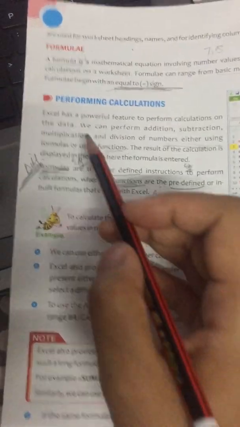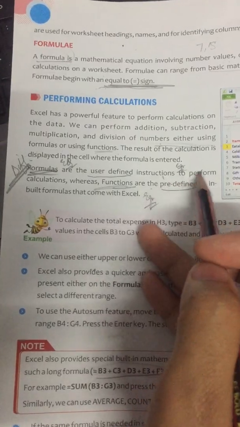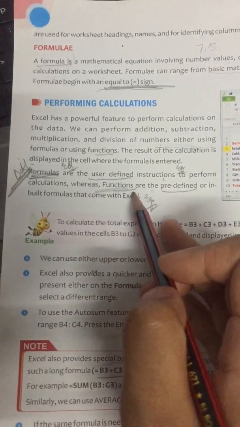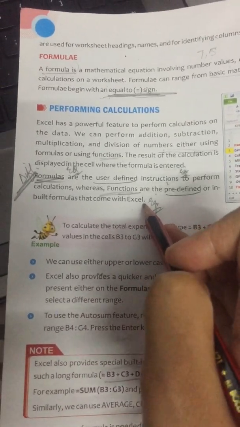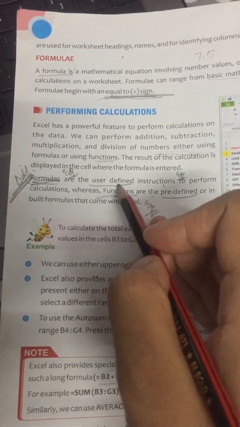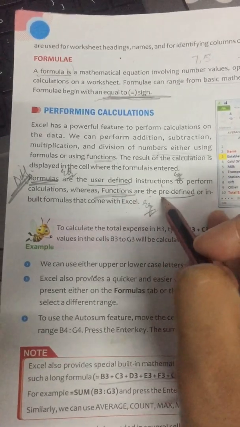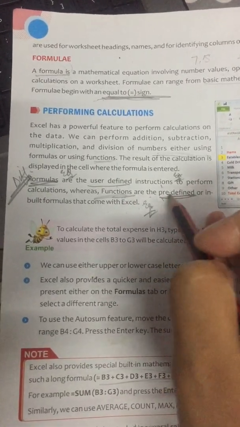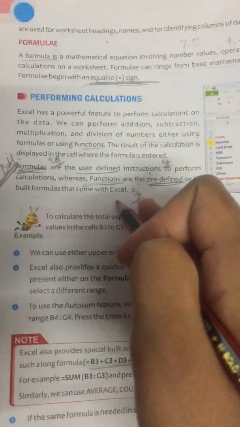So one difference is given here. You can see in this paragraph, formulas are the user defined instructions to perform calculation, whereas functions are predefined or inbuilt formulas that come with Excel. So formulas you can make yourself, and functions are already by default predefined, inbuilt formulas from Excel. Means they will provide you a few functions.